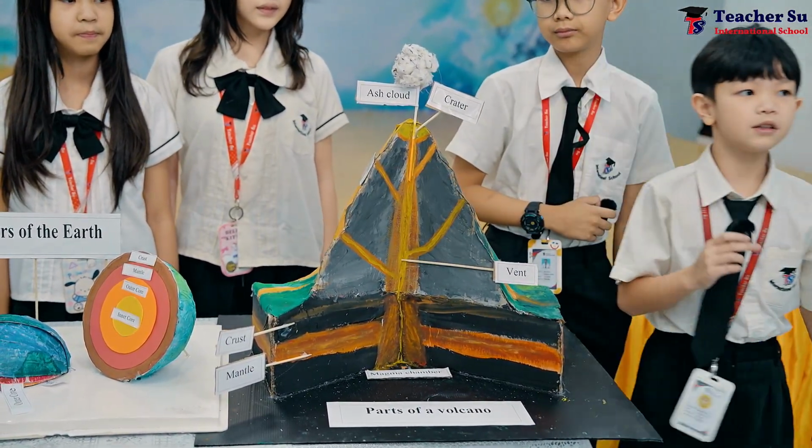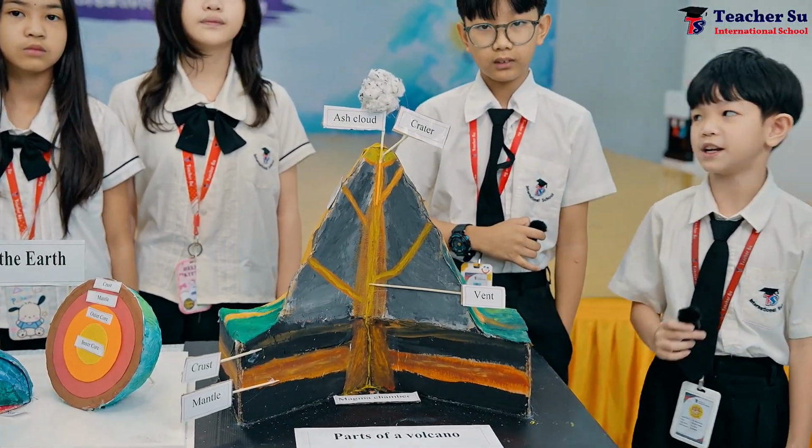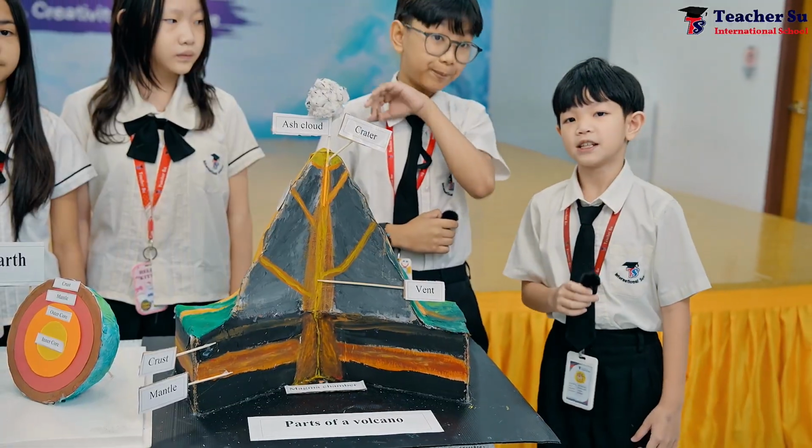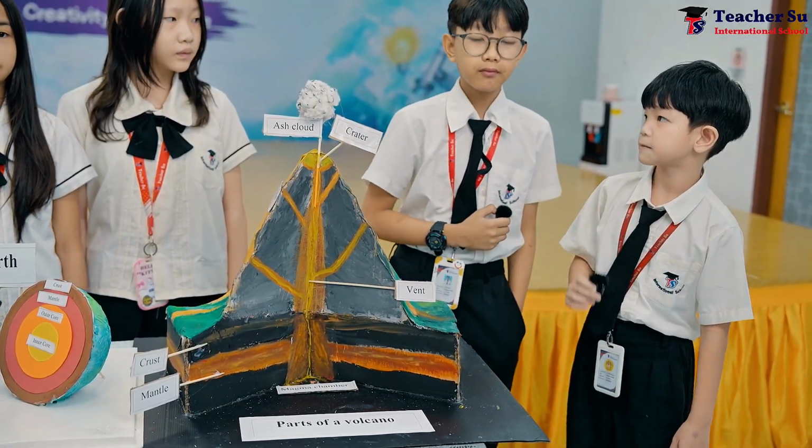This is the lava flow. This lava can kill or injure people and it can destroy buildings. This is the ash cloud. Ash is a poisonous gas that can make people ill when they breathe it in.